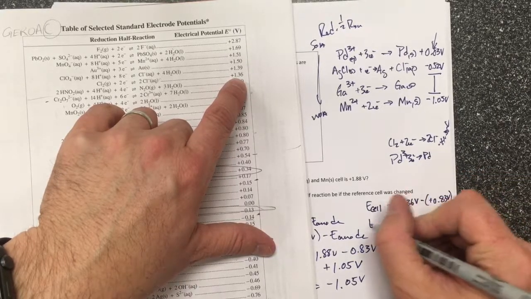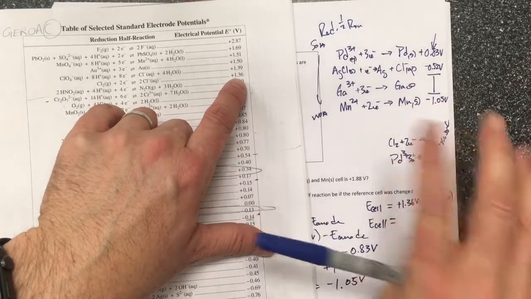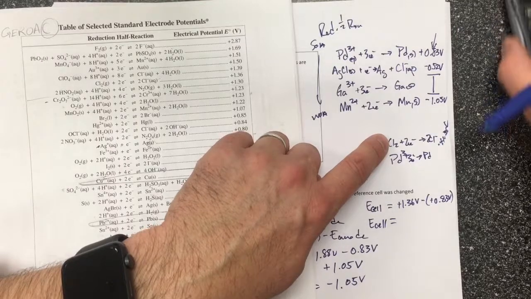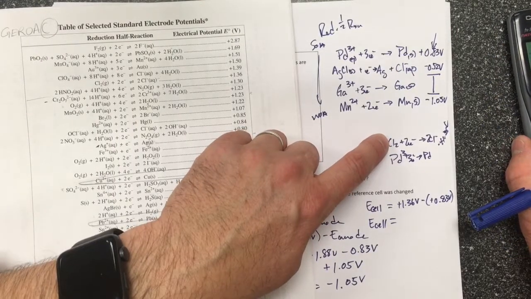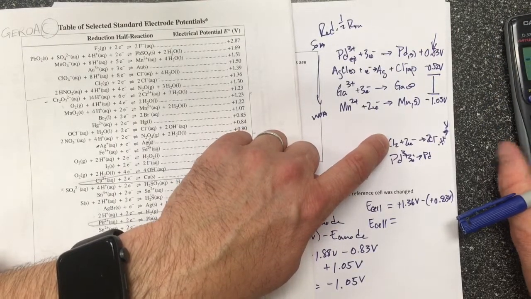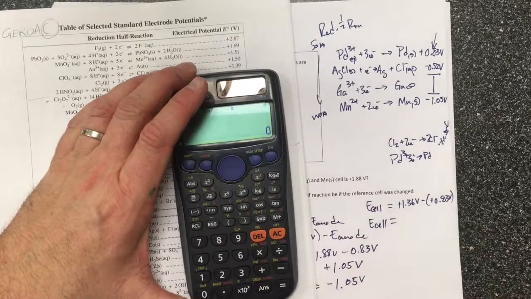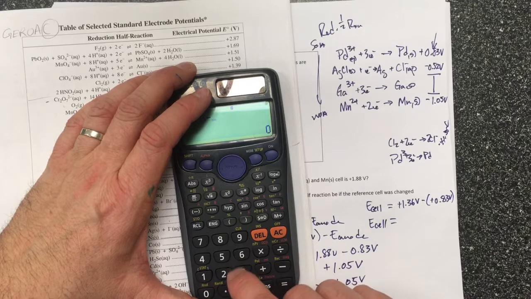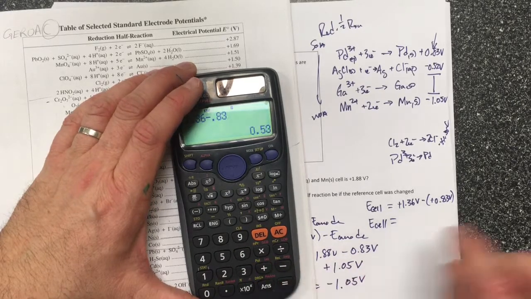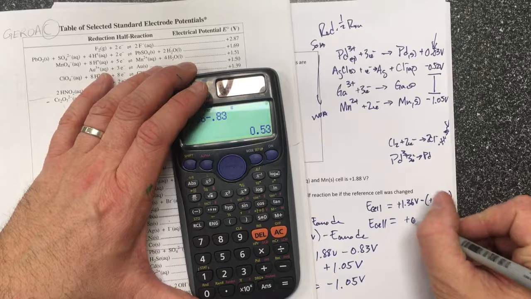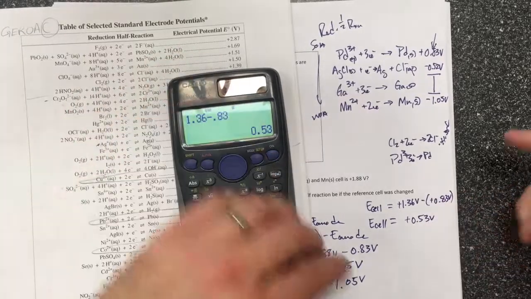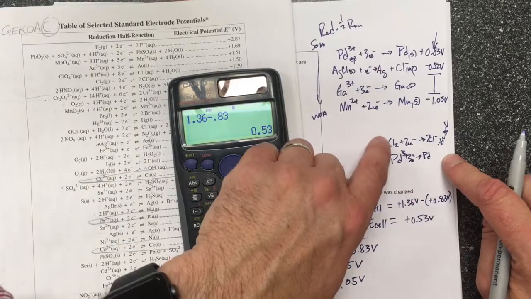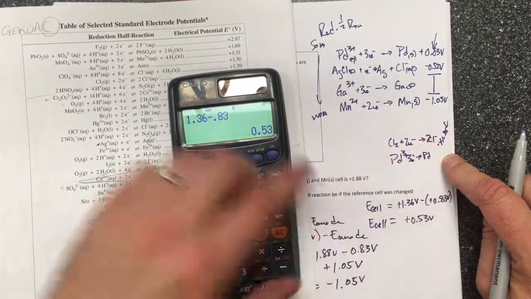And this E cell, for a chlorine palladium cell, is the difference between those things. So I've got 1.36 minus positive 0.83. And so this is going to become positive 0.53 volts. And so if this is 0, this will now be positive 0.53 volts.